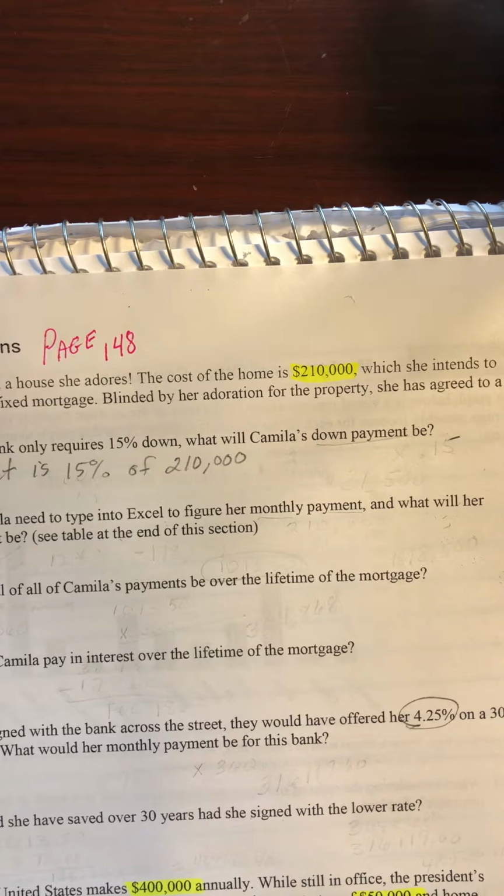Camilla has finally found a house that she adores. The cost of the home is $210,000, which she intends to purchase on a 30-year fixed-rate mortgage. Now, blinded by her adoration for the property, she has agreed to a 5.5% interest rate. So, part A, if this particular bank only requires a 15% down, what will Camilla's down payment be?